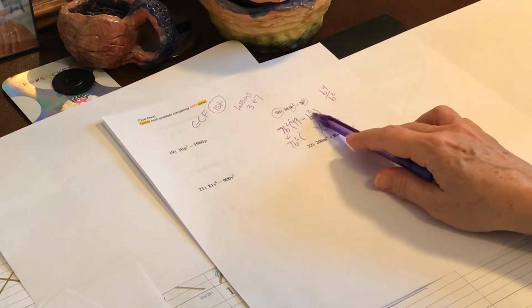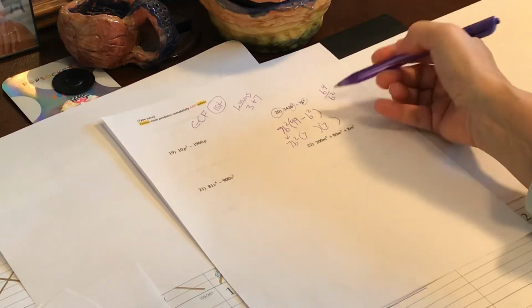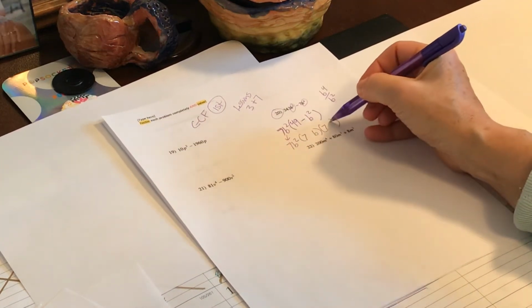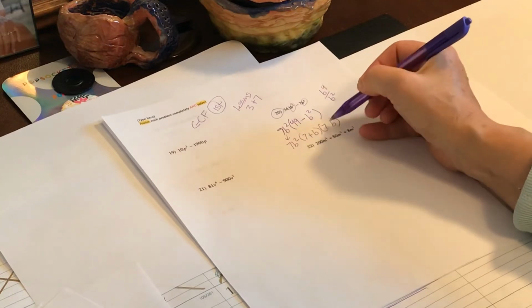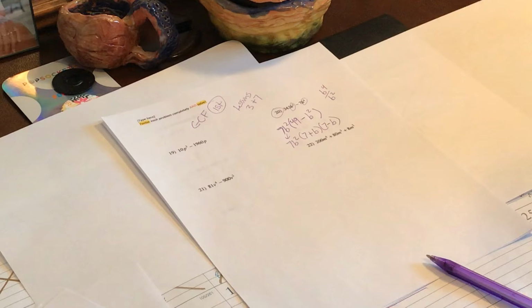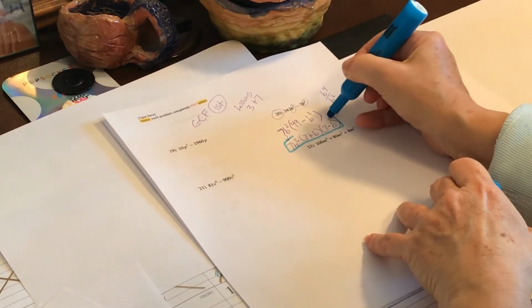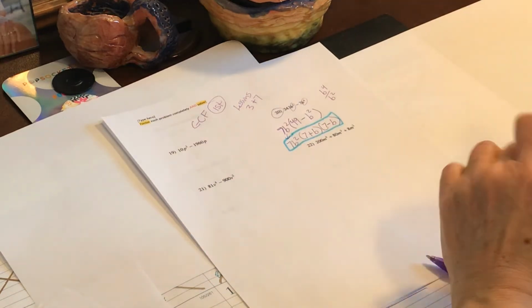Square root, square root: square root of 49, square root of b squared, 1 plus, 1 minus. My directions still say factor and solve. This is my factored form.